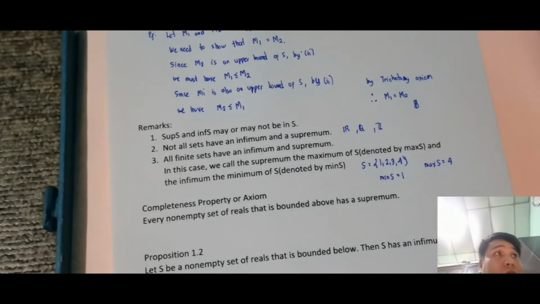Napaka-importante na ito. Ang gagawin ko sana, ipuprove po kaso napakahaba. Tignan nyo, completeness property or axiom: every non-empty set of reals that is bounded above has a supremum. So ang completeness property, ang sinasabi lang niya, non-empty set of reals that is bounded above lang. Basta bounded above ka, automatic may supremum ka.